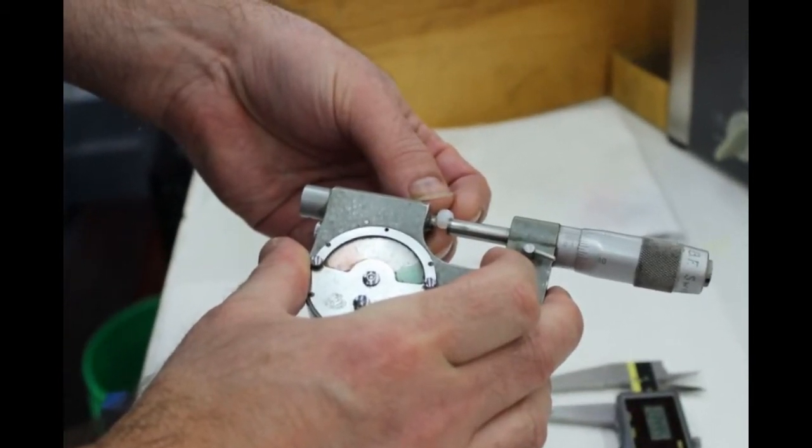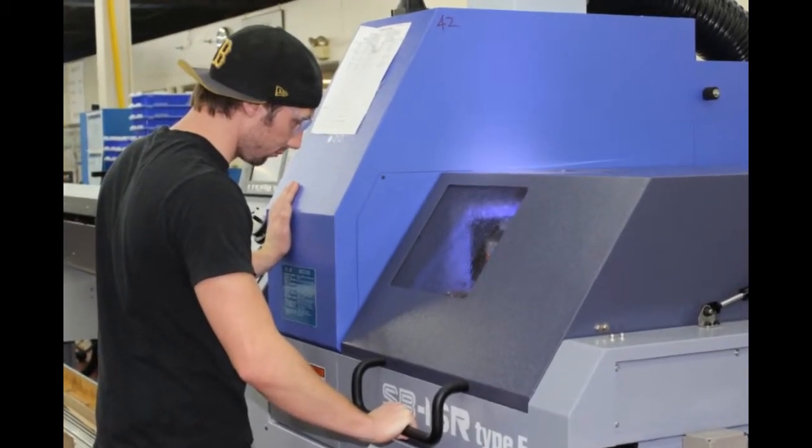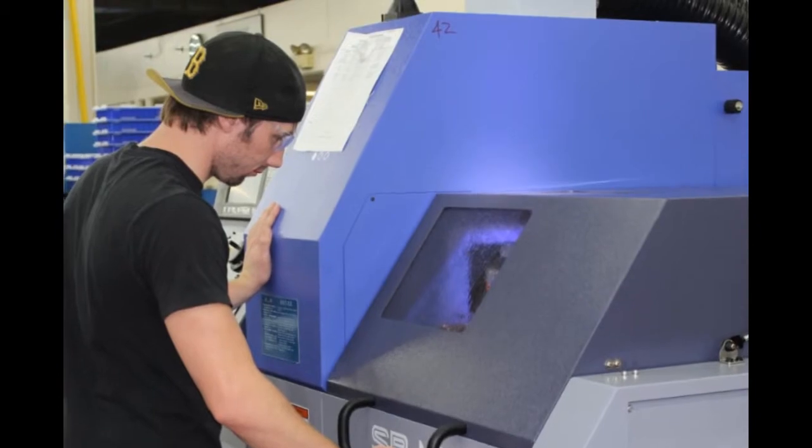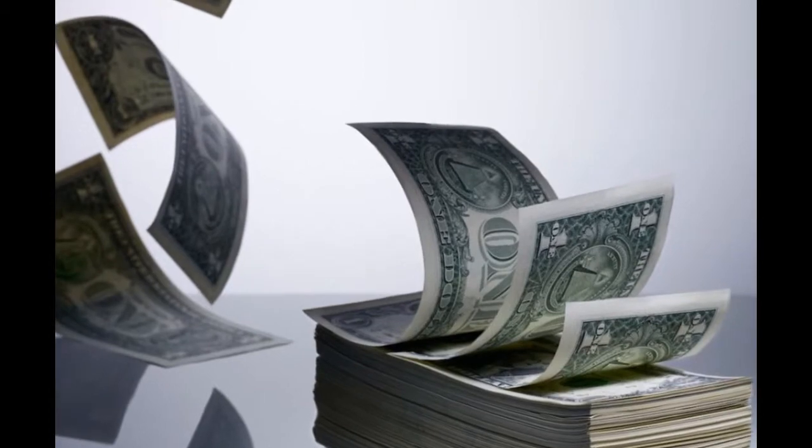When this happens, the operator has two choices. He can stop the machine and look for new material, or he can continue operations running the risk of making bad parts which may later need sorting. In either case, your costs are increased and time is lost.